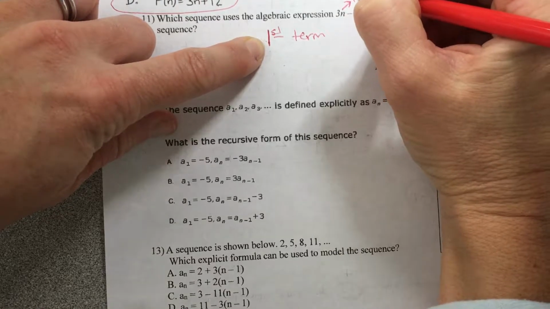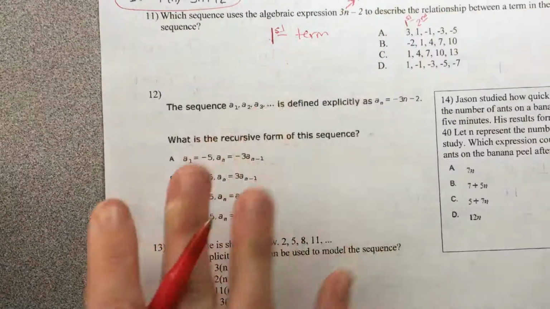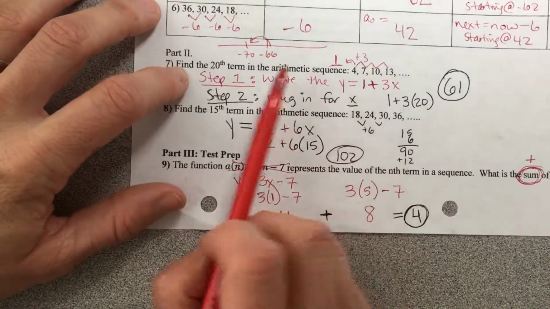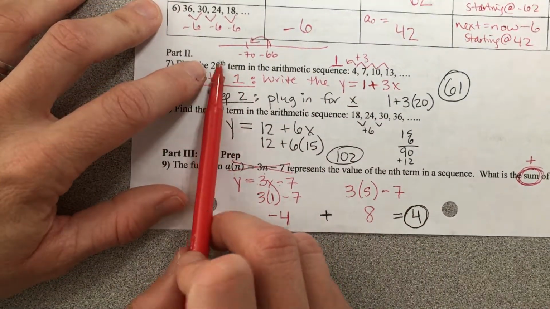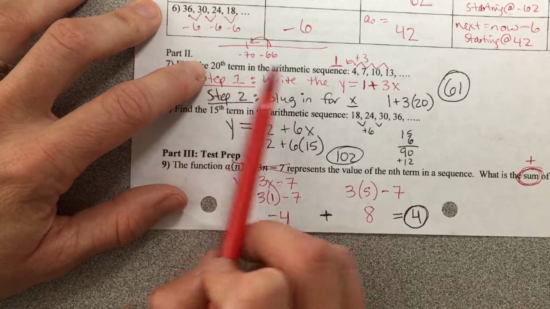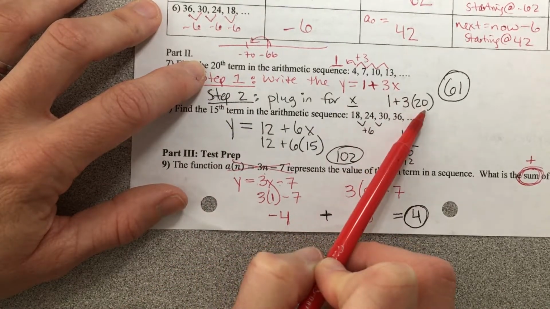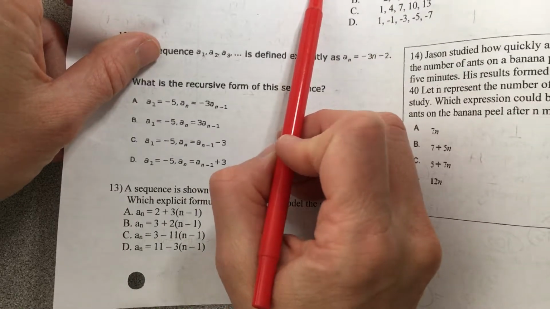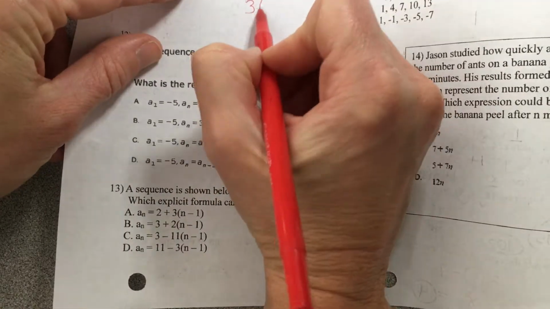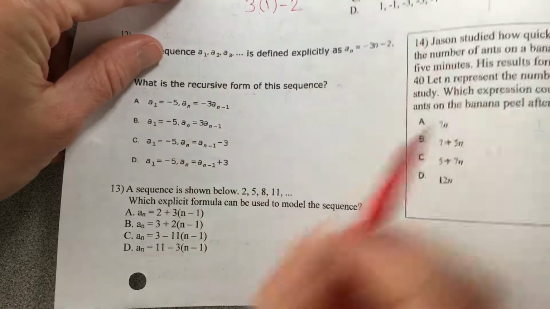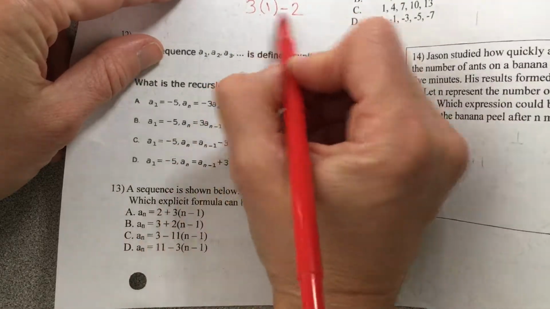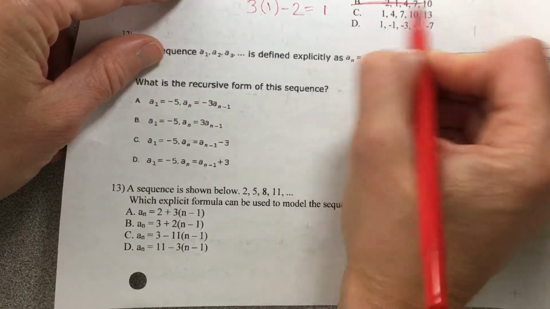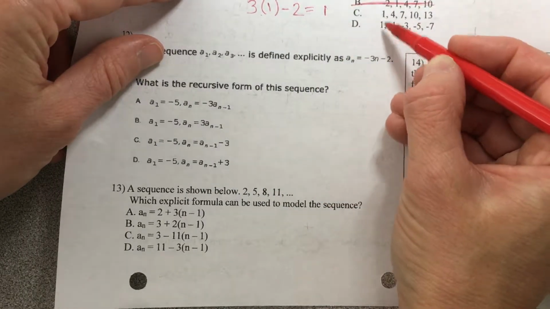This is the nth term. Let's go back and look at the sheet right before we just did, okay? We wanted to find the 20th term, right? What did we plug in for x? 20. If I want to find the first term, what do I plug in for the variable? 1. 3 times 1 minus 2. What is that going to give you? 1. So you can mark out A and B. The first term is 1.